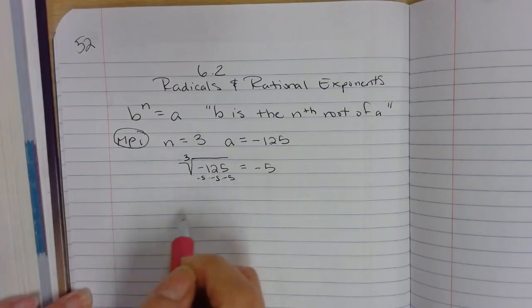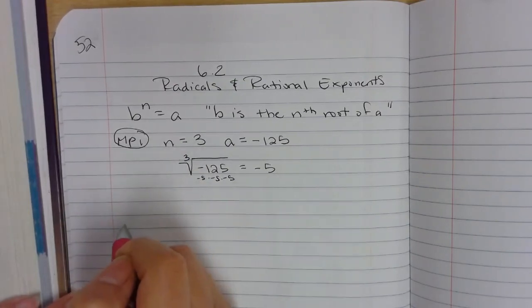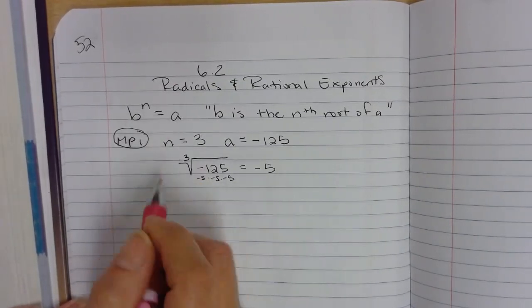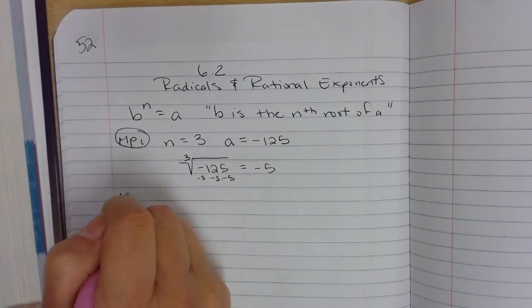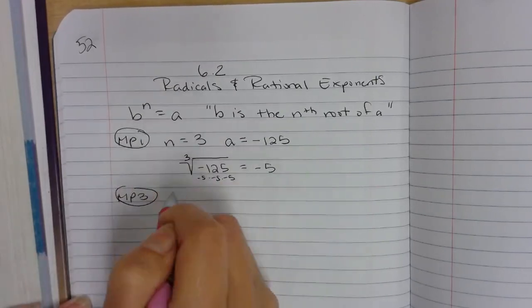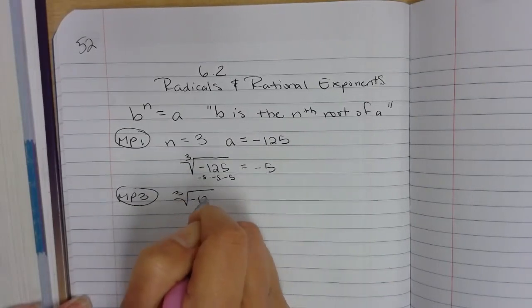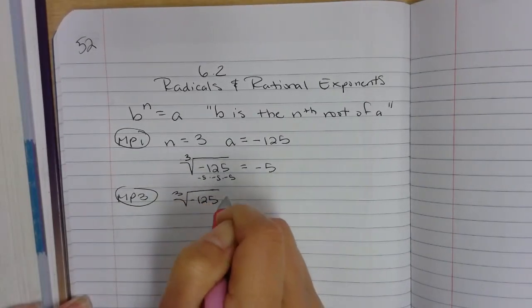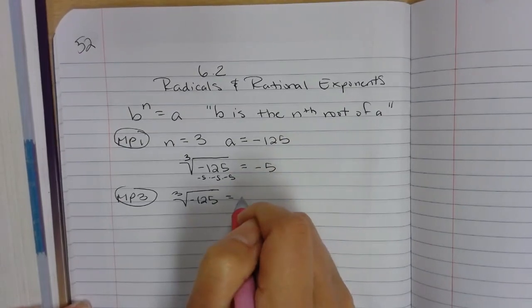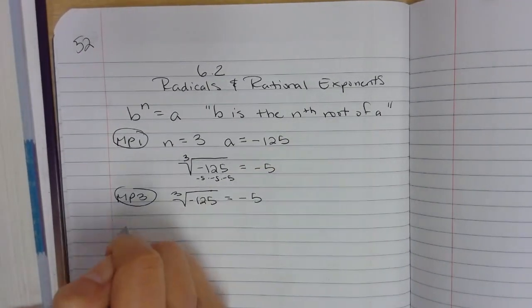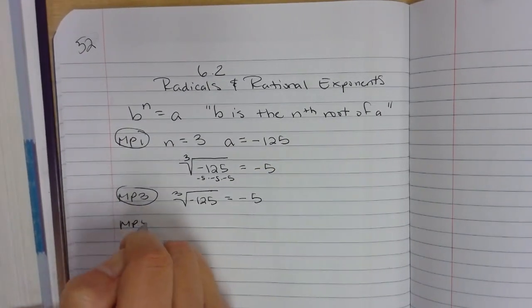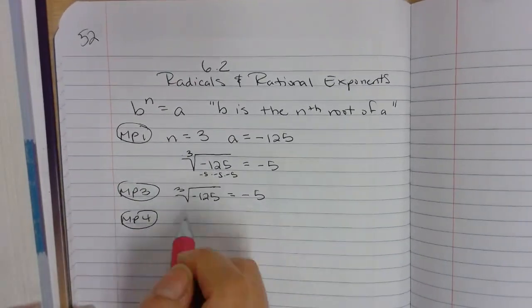Okay, perfect. Let's move on to monitoring progress 3. It says now to evaluate it. Oh look, it's the same problem. So the cube root of negative 125, you guys just figured that out, is negative 5. Okay, number 4.